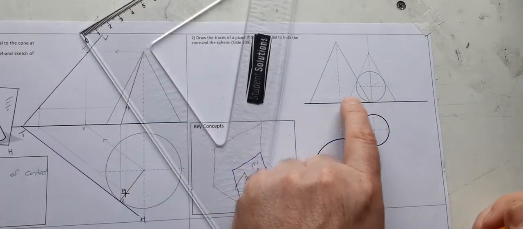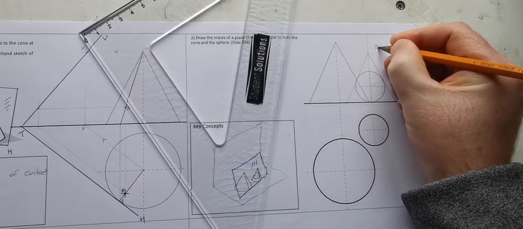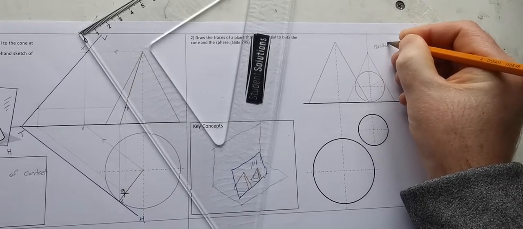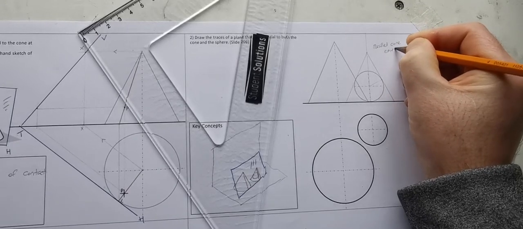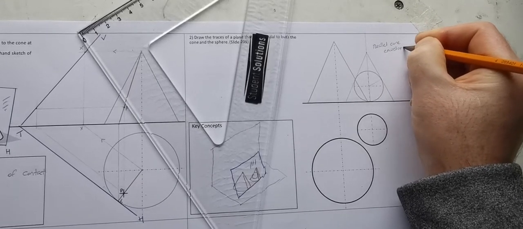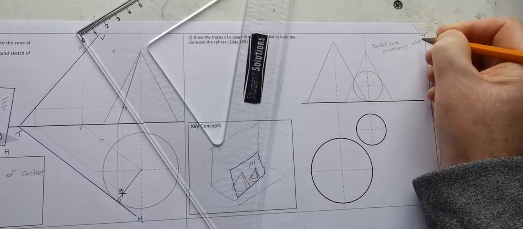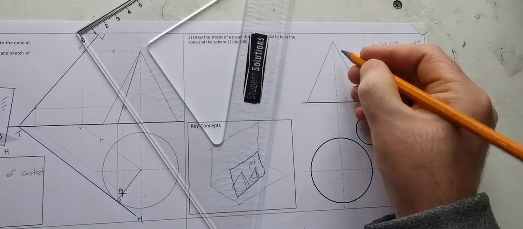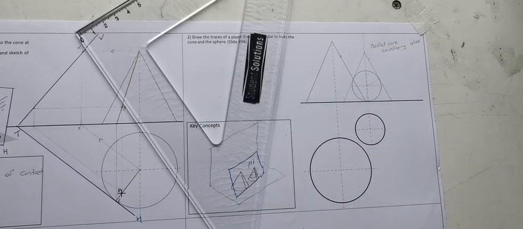Right, so there is my parallel cone, and that's enveloping the sphere. Okay, but it has to be parallel. That is the idea behind it, so it has to be the same slope.